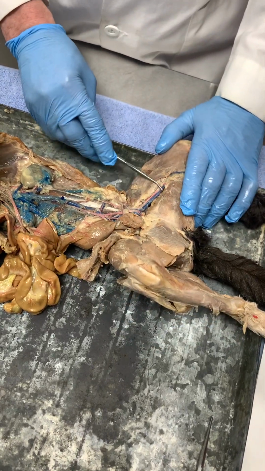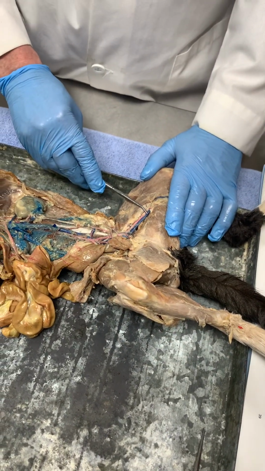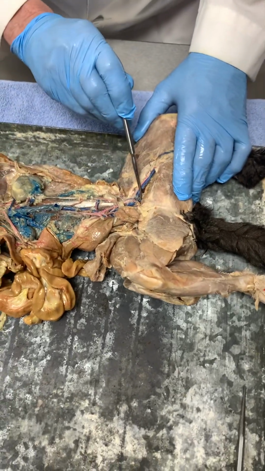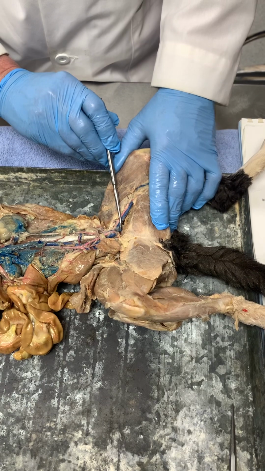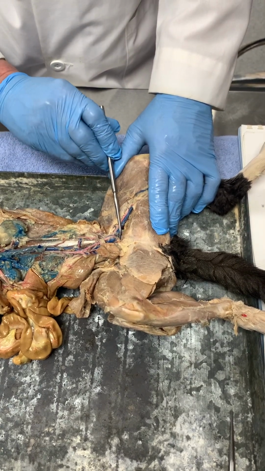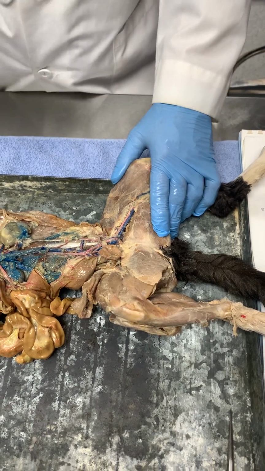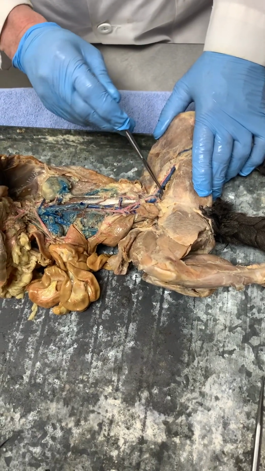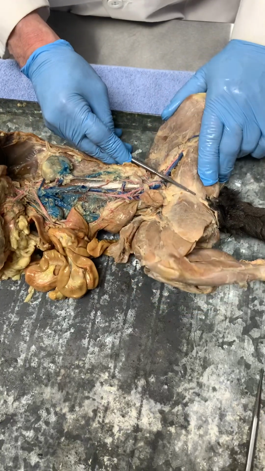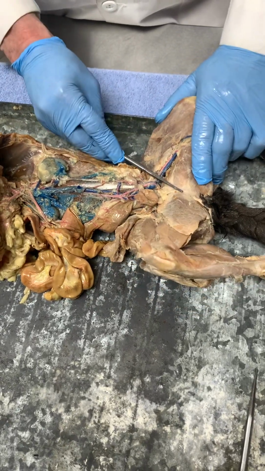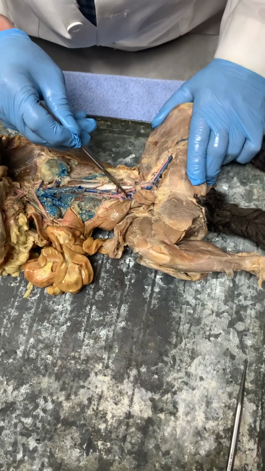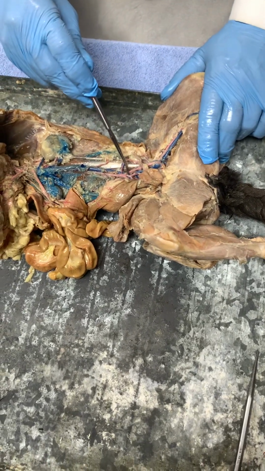Now it becomes the femoral vein. At that point, you have a branch diving deep. That is now the deep femoral vein. These two veins get confused sometimes because they both dive deep. If it's near this joint, it's the deep femoral. If it's up here, it is the internal iliac. Those are the two.